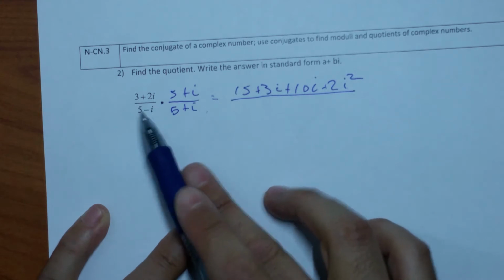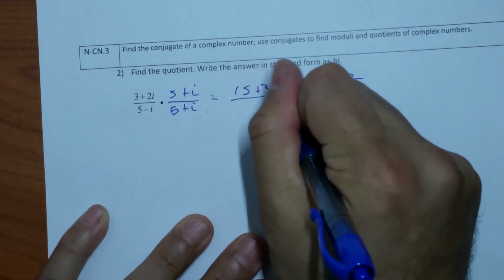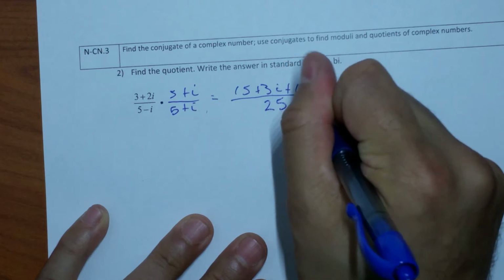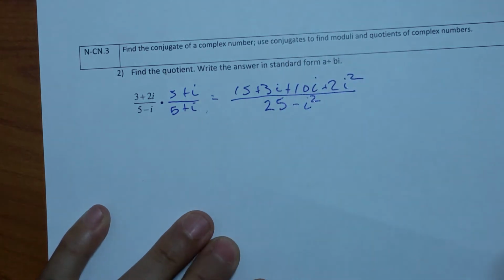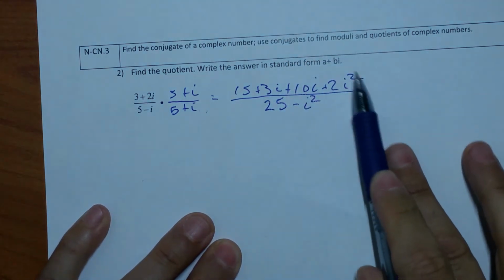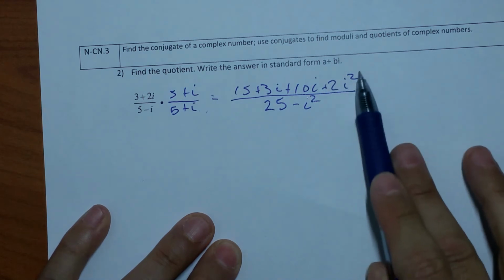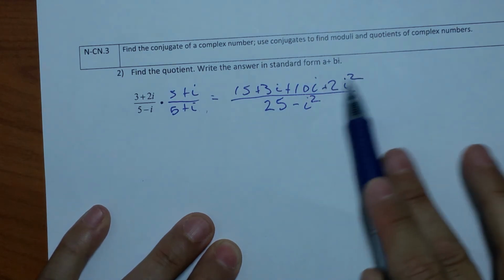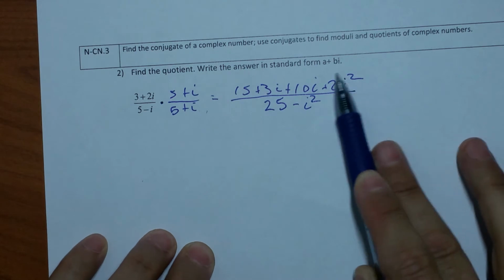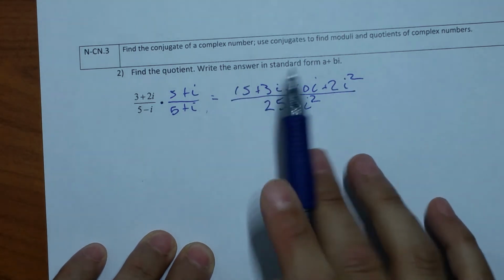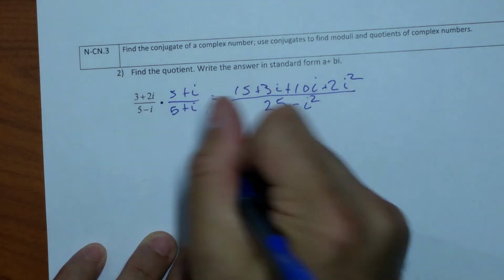Yes. Okay, so it's going to be 25 minus I squared. So again with the I squared. This I squared is going to make this positive a negative, right? Yes. So this is a -2 and a 15, which gives me 13, right? Yes.